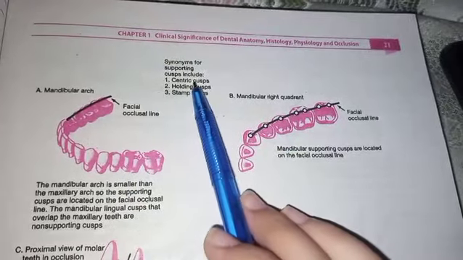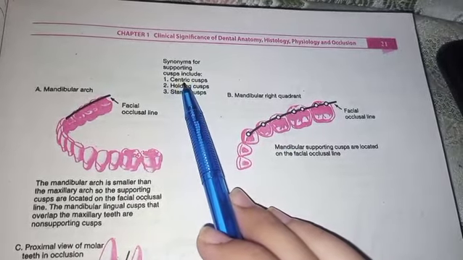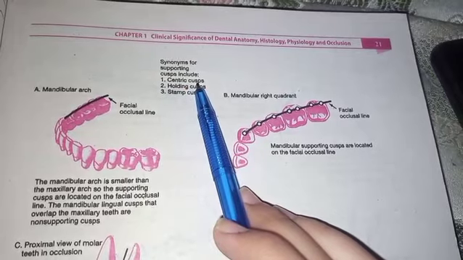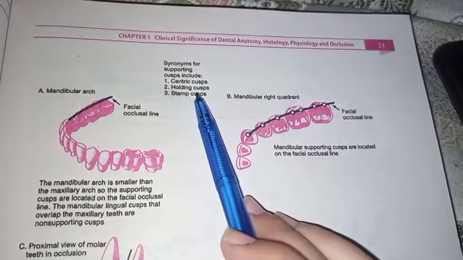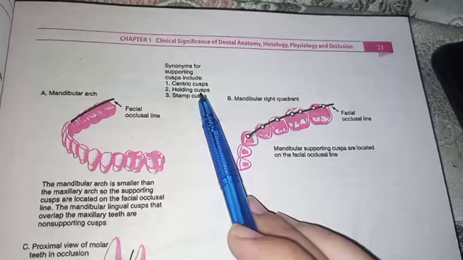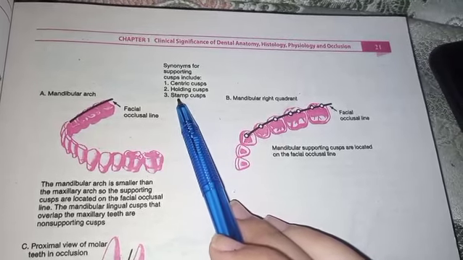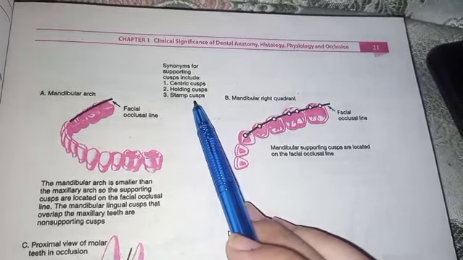So the synonyms which are used for the supporting cusp include central cusps. We also know it as holding cusp because it prevents the drifting and also the passive eruption of teeth. Stamp cusps is also known as.